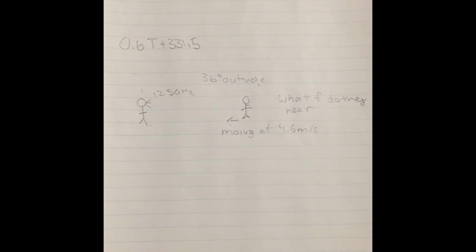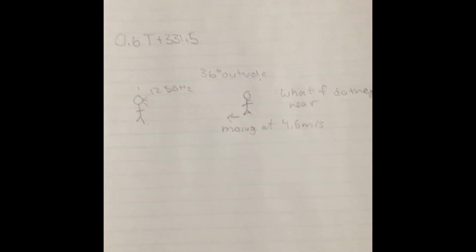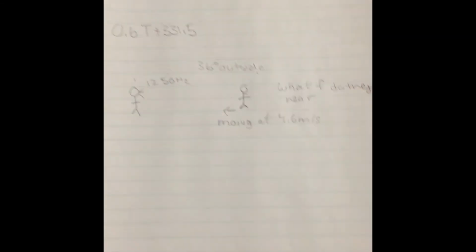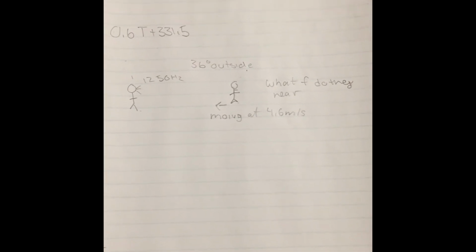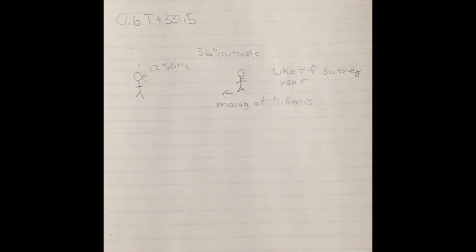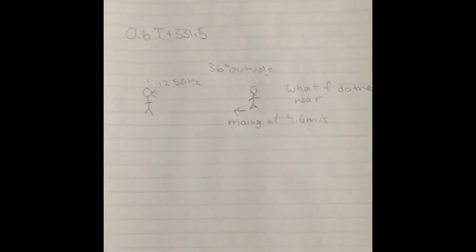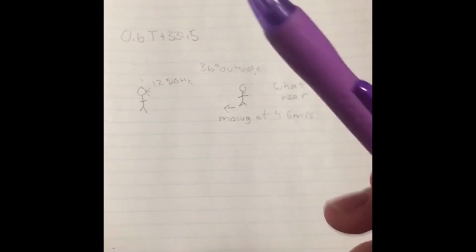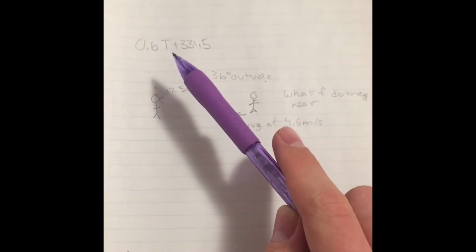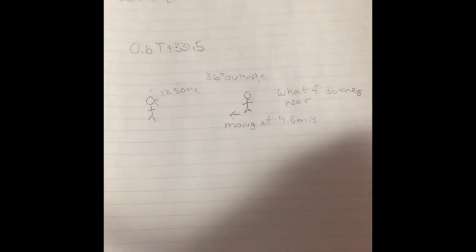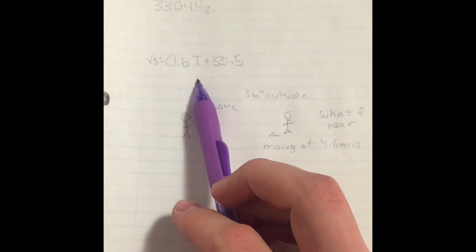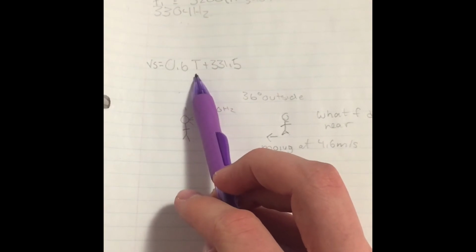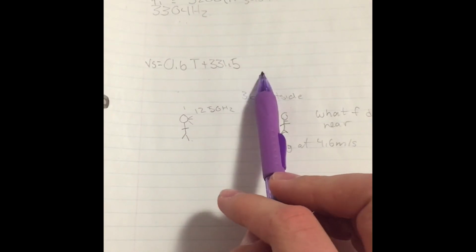The speed of sound can be altered depending on the temperature of the air. When molecules are closer together, sound is transmitted much faster. So, the formula we use to find out how quick the speed of sound is: Vs is going to equal 0.6 multiplied by the temperature plus 331.5.